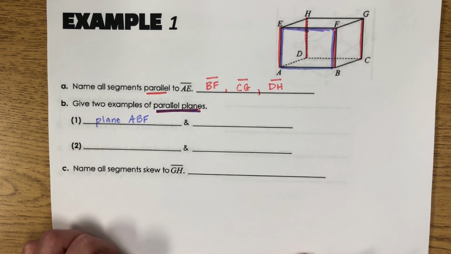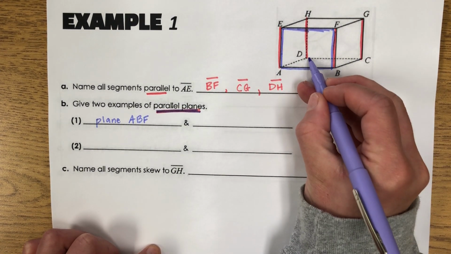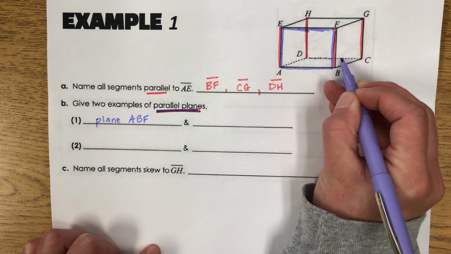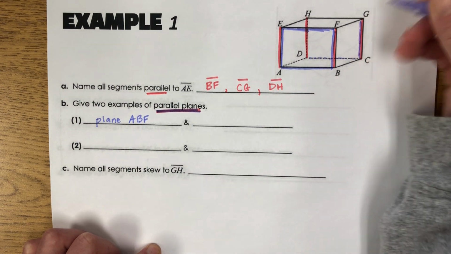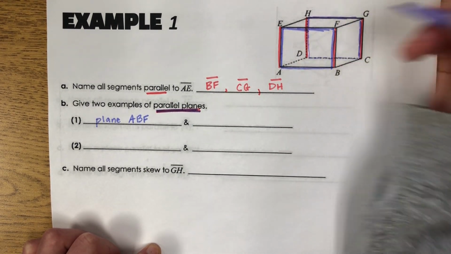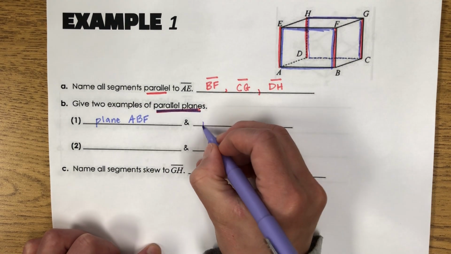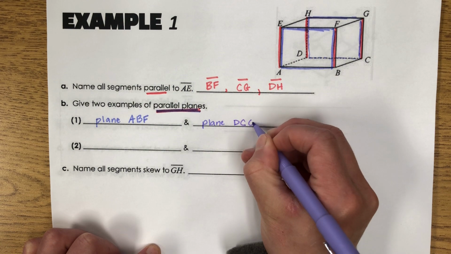And that plane is parallel to plane DCG on the other side. So on the other side, it's highlighted or outlined with a dash. It would be that one. So plane DCG.